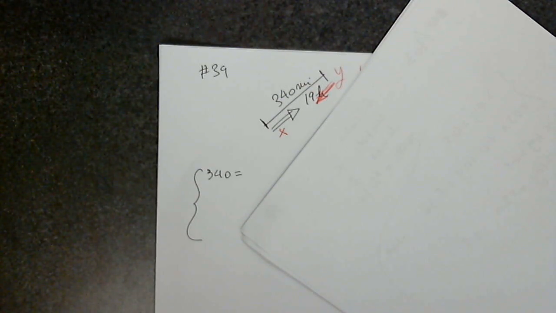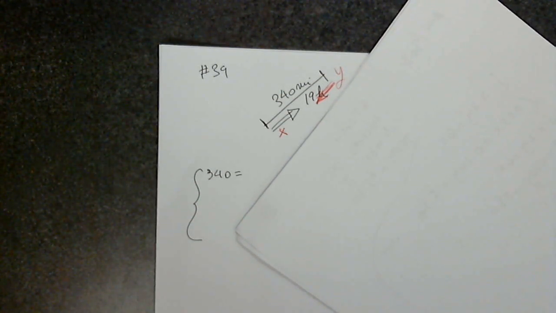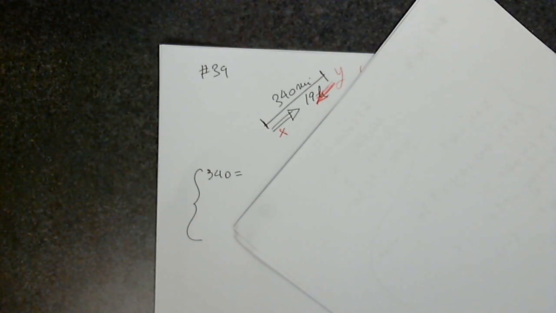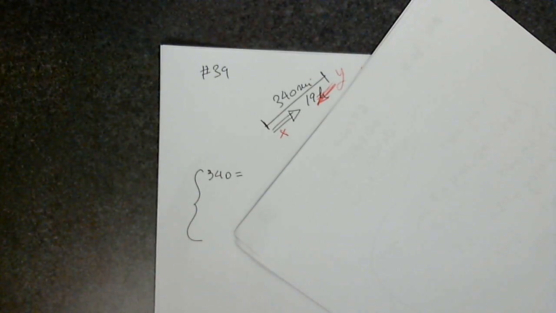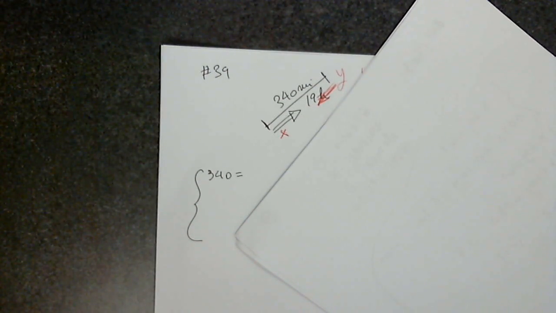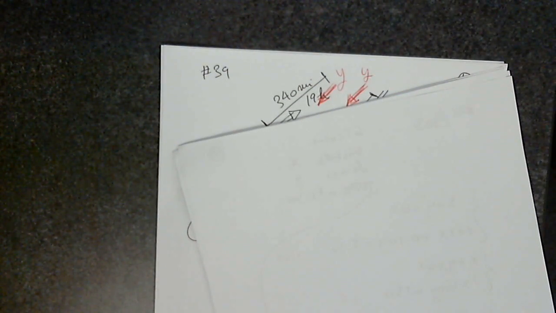X minus 19y. So distance equals rate. So we don't talk about time just yet. What is the actual rate or speed? Okay, let's discuss this. No, 1 second. Oh, divide 320 by 19.